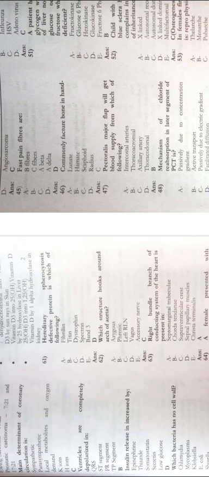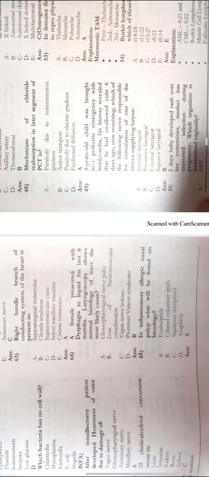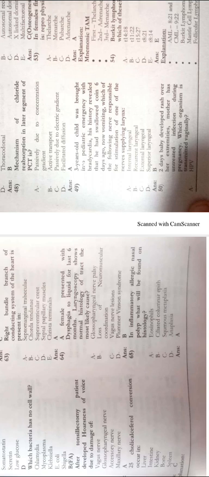Which structure hooks around the arch of the aorta? That is the left recurrent laryngeal nerve. The right bundle branch of the conducting system of the heart is present in the septomarginal trabecula. The female presented with dysphagia to liquids for the last 6 months. Endoscopy shows normal histology of the tract. The most likely cause is a loss of neuromuscular coordination.